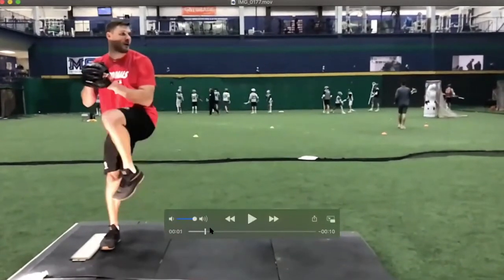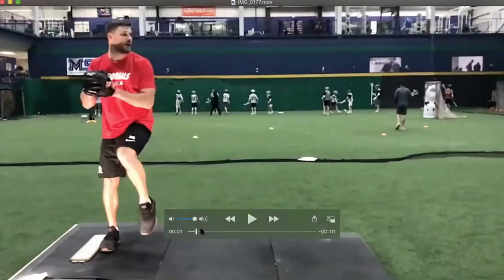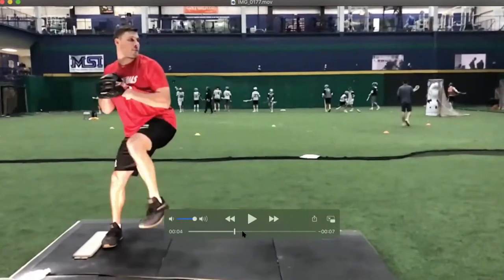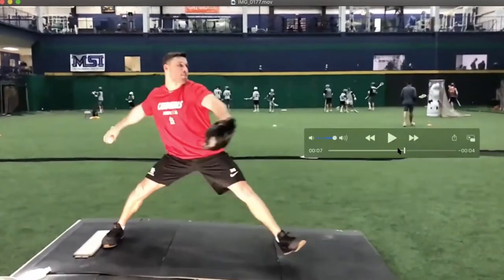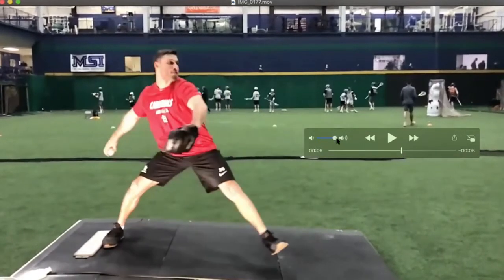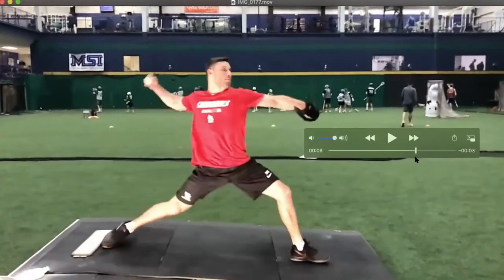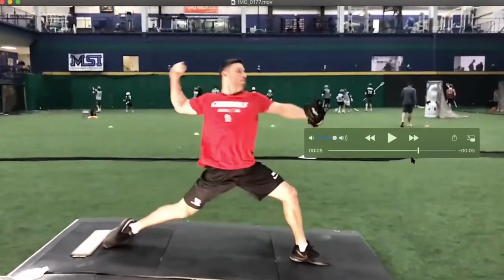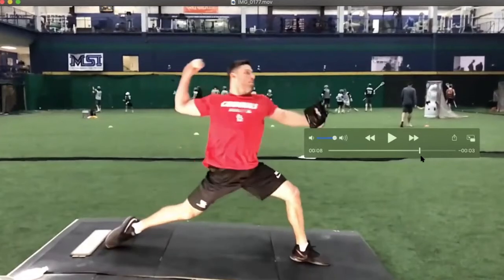Okay. So, same thing. We'll start at the beginning. As he lifts his leg, he'll drift forward a little bit more than Topa does. You see with this back leg here, he does a nice job of keeping this strong and hinging back. That back leg rotates and his pelvis rotates as he comes into foot plant.